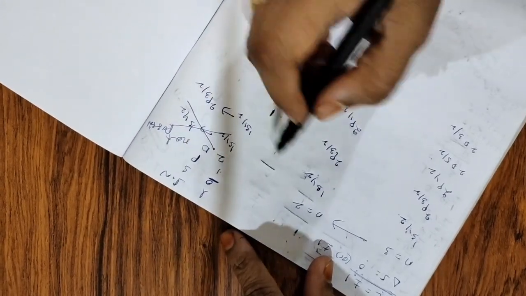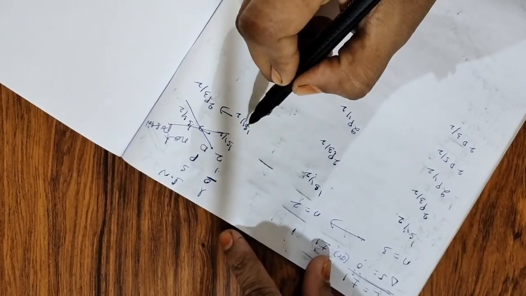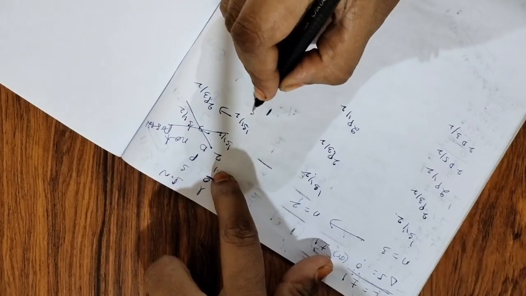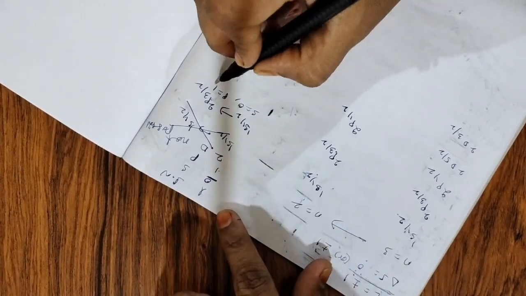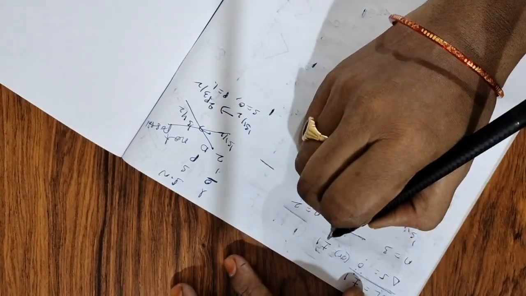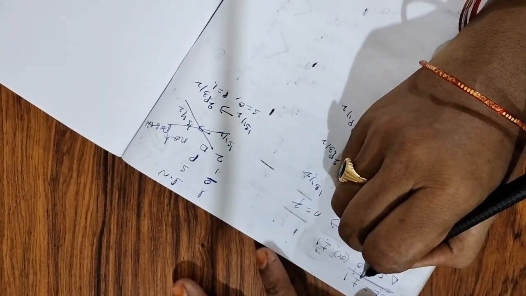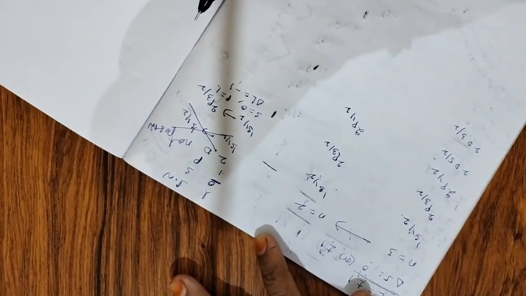Going from n equal to 3 to 2, S to P. So S means 0, P is equal to 1, so 0 minus 1 is minus 1. Here delta L must be plus or minus 1, so here delta L value is minus 1.